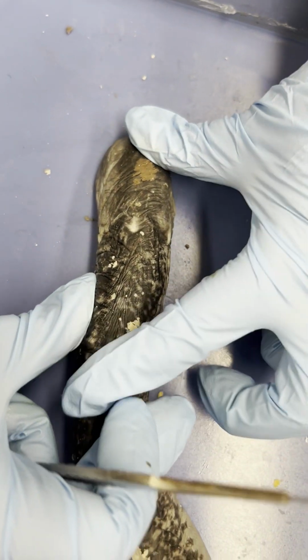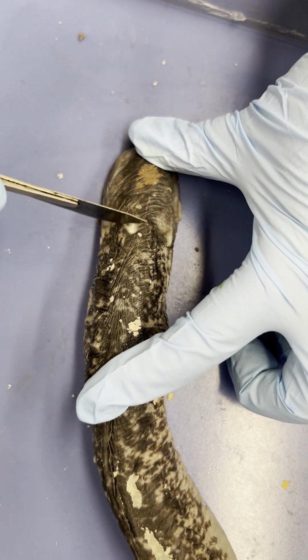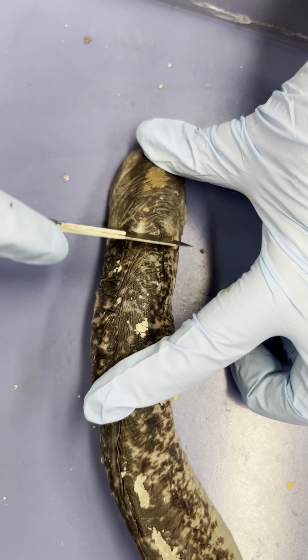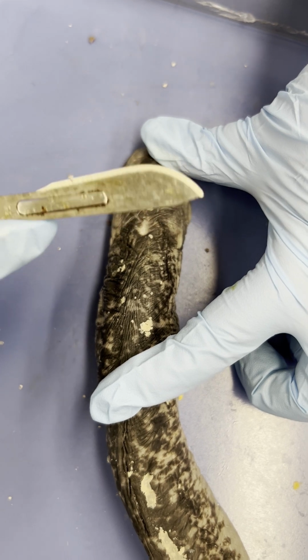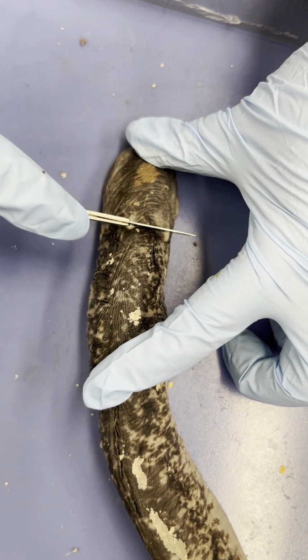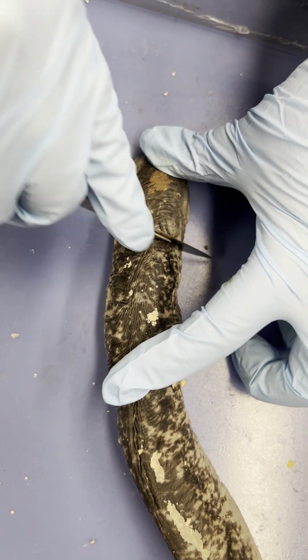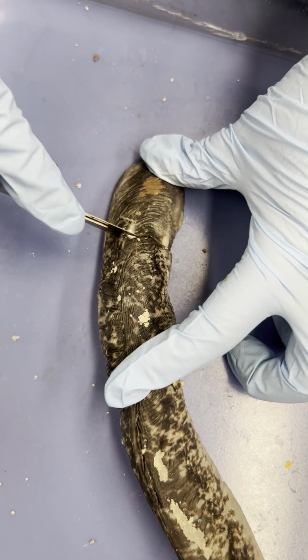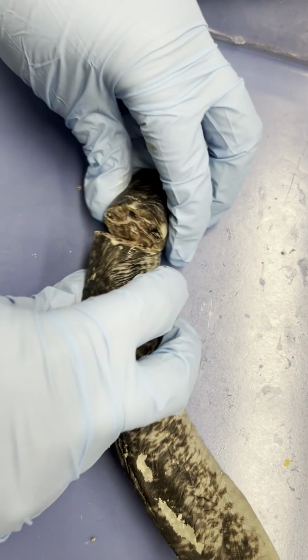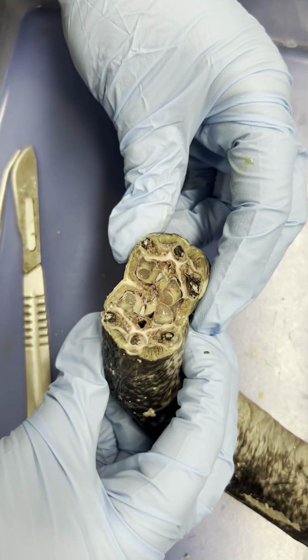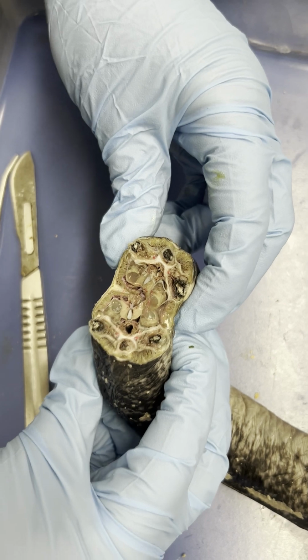So again, we're going to think of it like chopping a cucumber, and we're just going to try and make a nice straight cut. Most of these scalpels are pretty large, so if we just line it up central, we can hopefully make a pretty smooth cut there. And let's see what we have. There we go. We'll be identifying these structures in the next video.